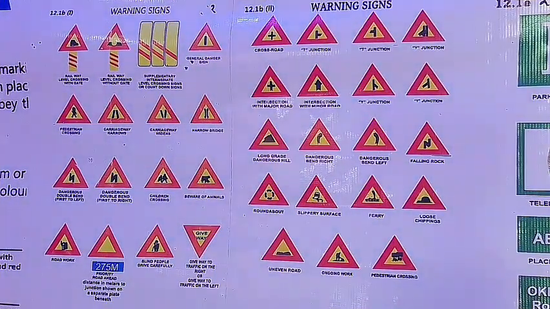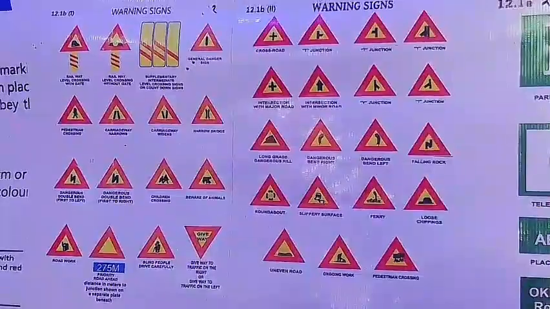We have three types of road signs. We have the warning signs, we have the regulatory signs, we have the informative signs.